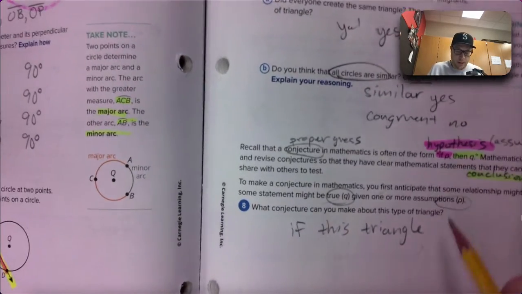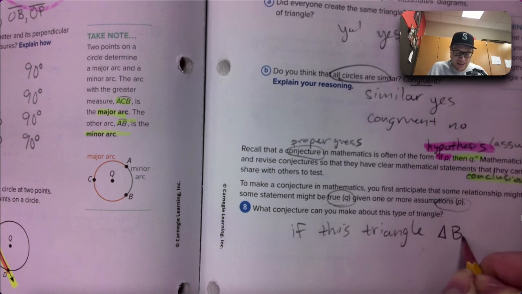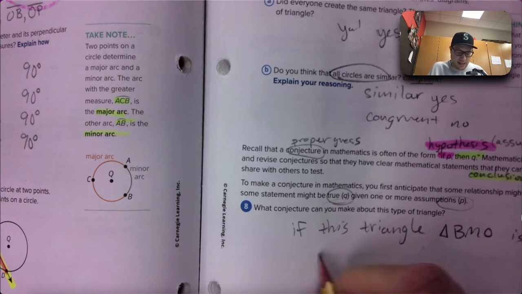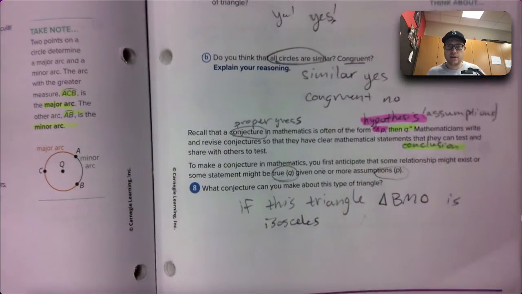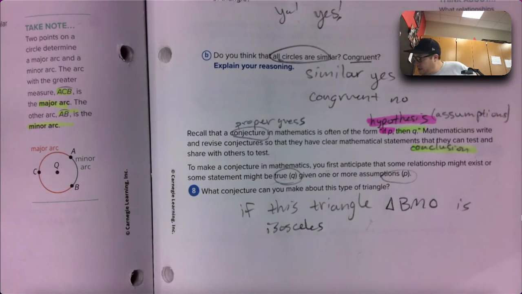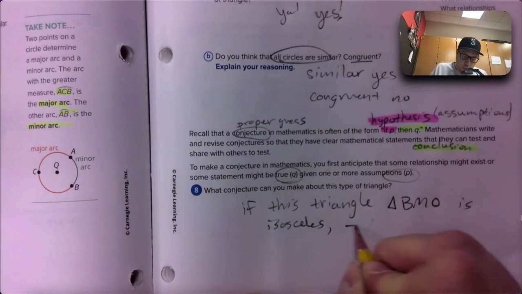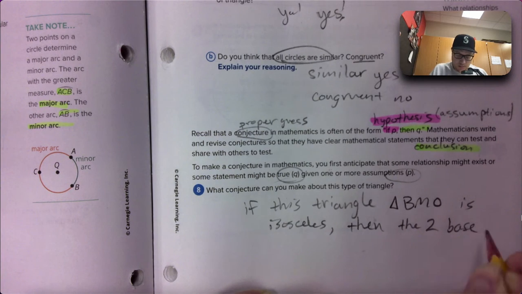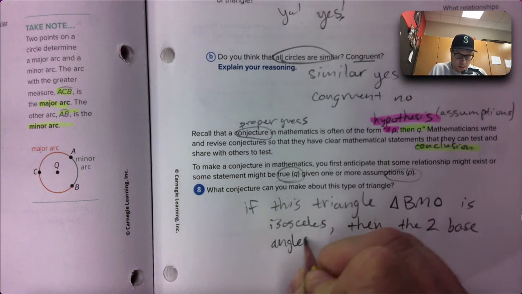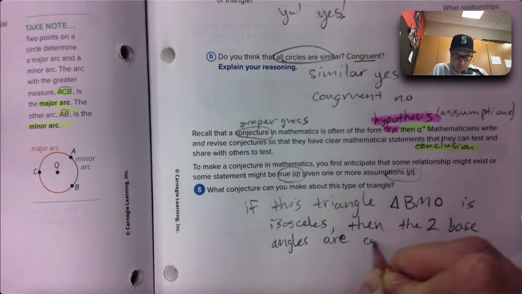Right? That's the case. If this triangle is isosceles, what does that tell us? It tells us that the two base angles are congruent. There we go. Longer video for page 205. A lot happened in this one. We're going to take a look at page 206.